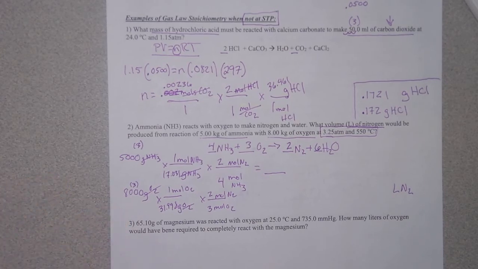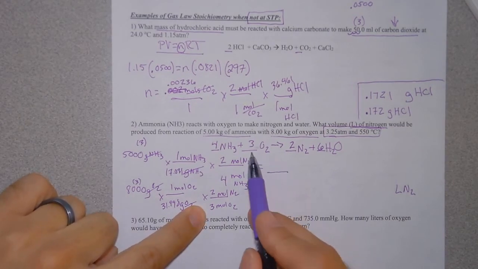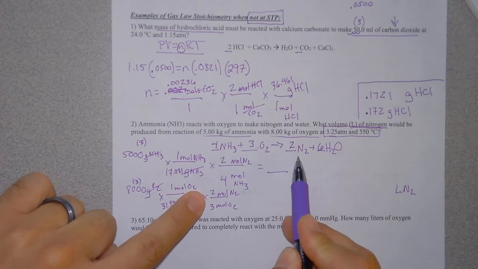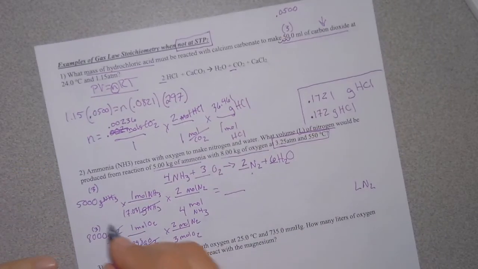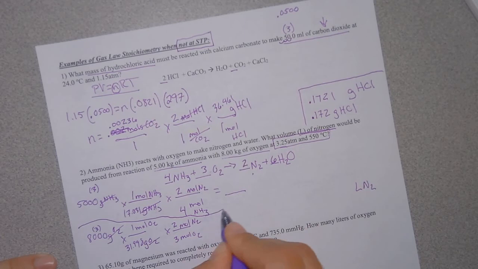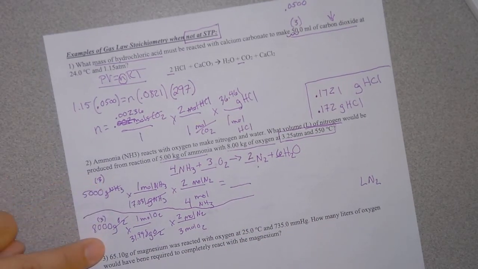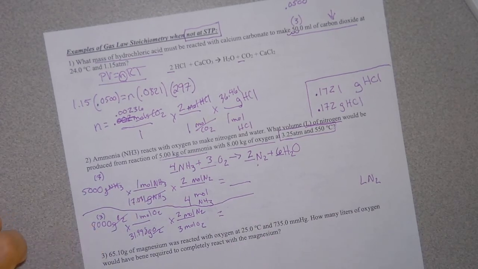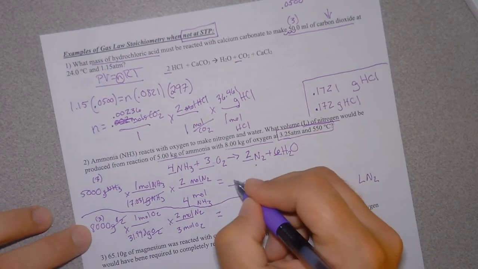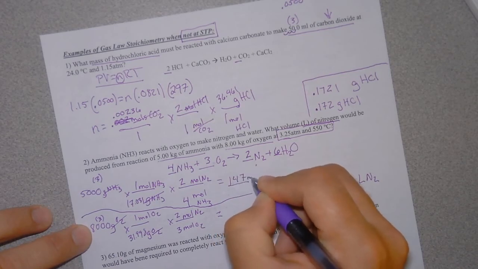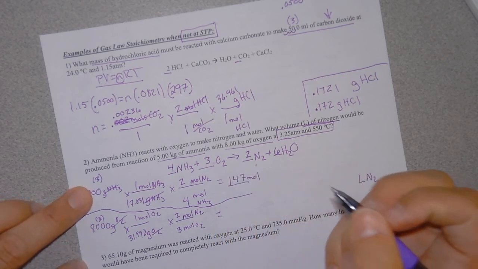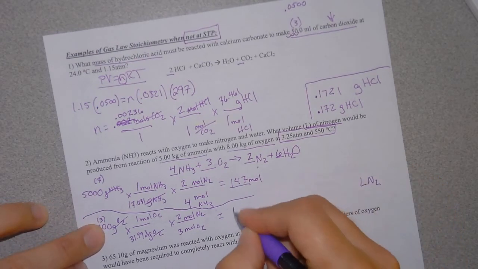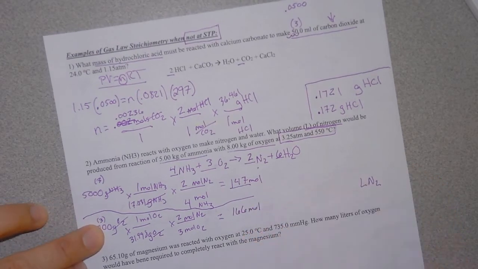Because N is in moles, right? We're trying to figure out what we need to plug into PV=nRT. Ammonia, limiting, oxygen to nitrogen. So when I do this, I get 147 moles because of 3 sig figs. And down here I get about 166 moles because of sig figs.